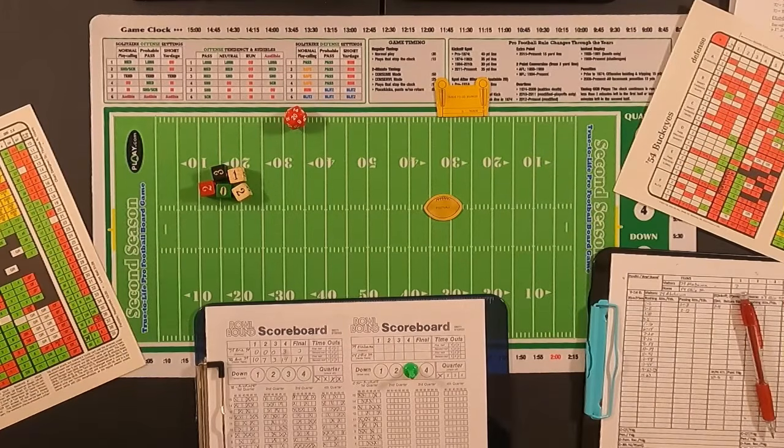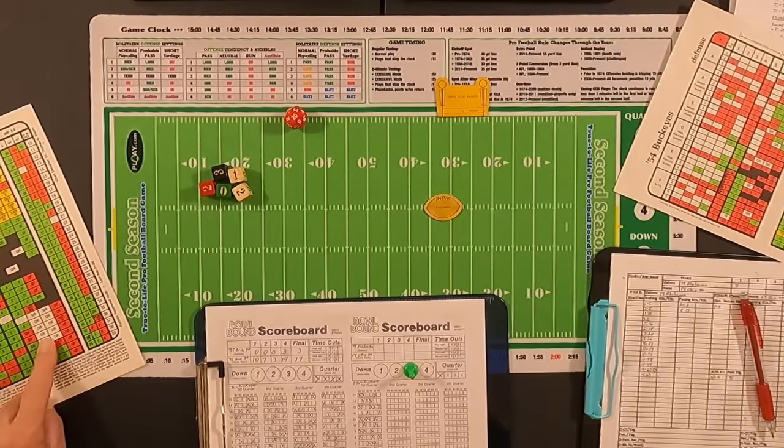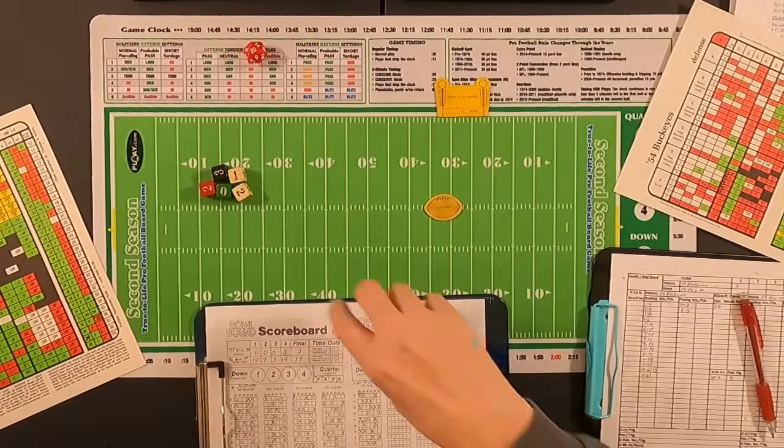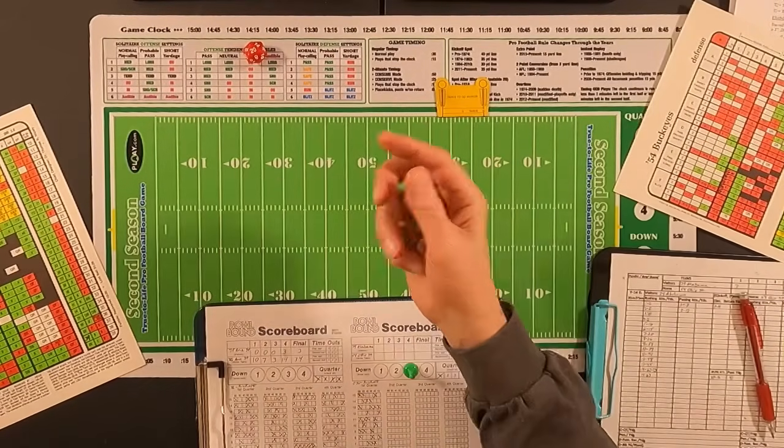Oh, maybe he should do a screen pass. How is he on screens? He could get blown up. That's the problem. Maybe he should do a sprint out. Or even I think he ought to do a bootleg. Let's try the bootleg. Okay, he's going to run a bootleg against my spread defense.